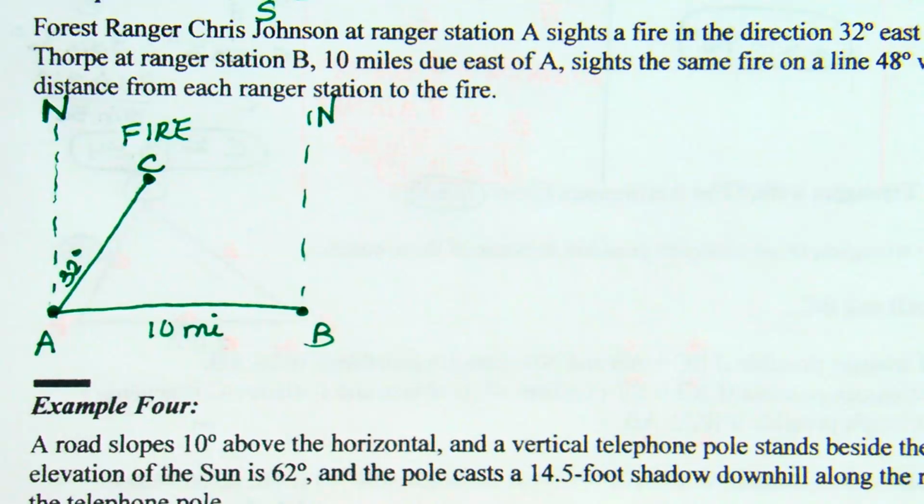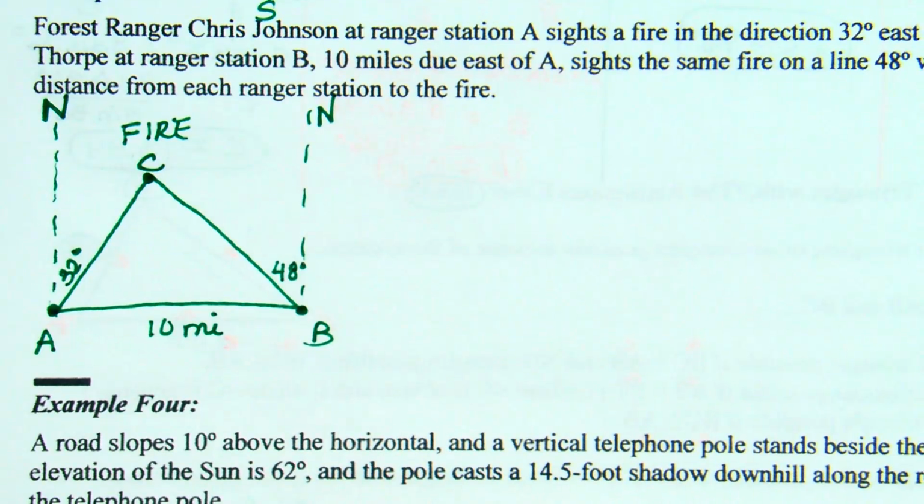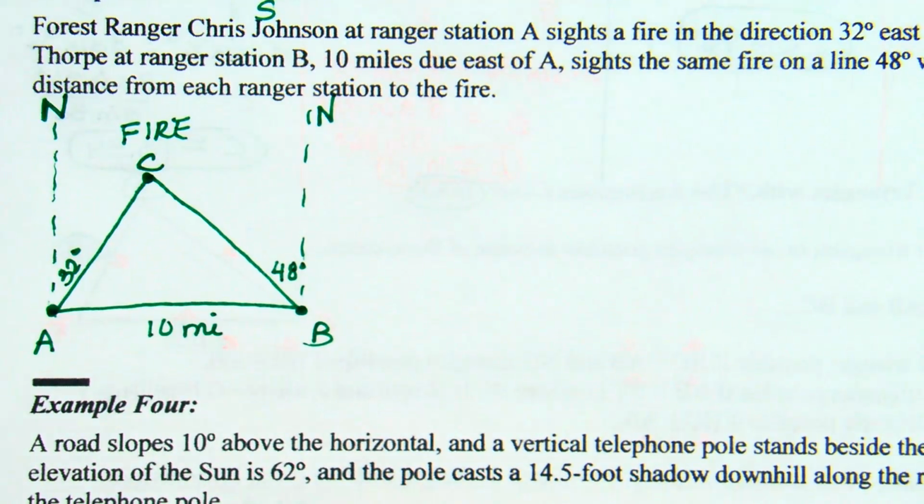Well, again, for the visual, north is straight up on the paper, right? So where is west of north? To the left. So he sights the fire to the left, 48 degrees west of north. 48 degrees is the angle between looking straight north and the direction west he is looking.